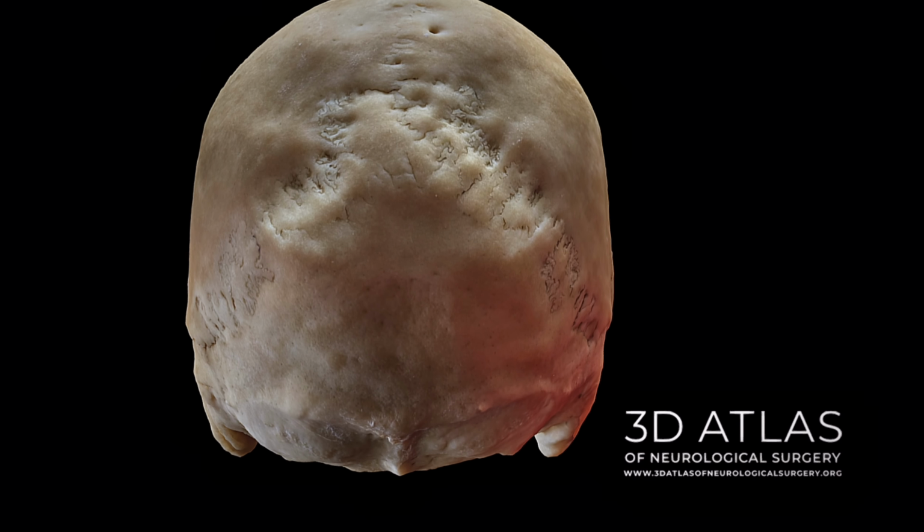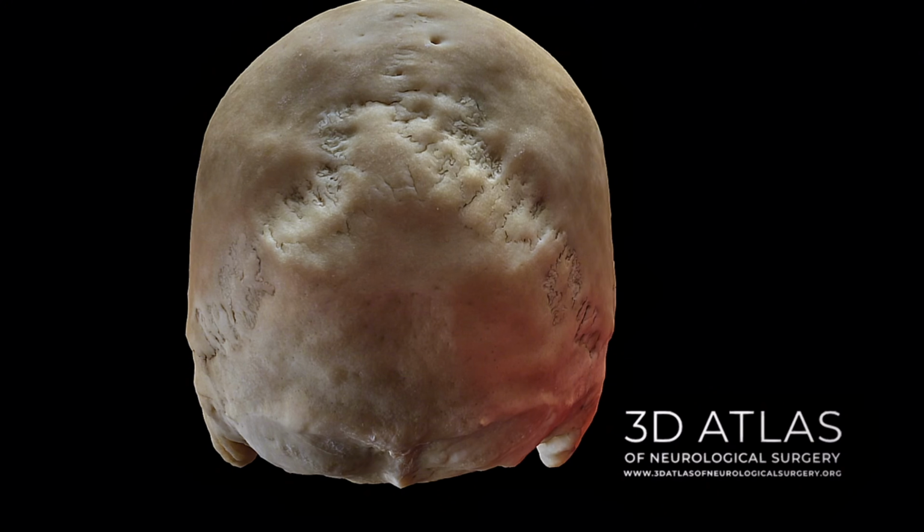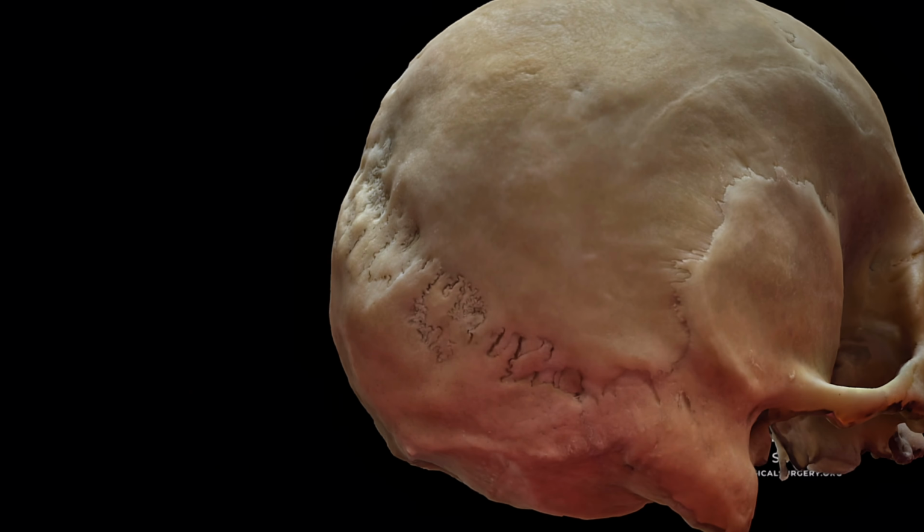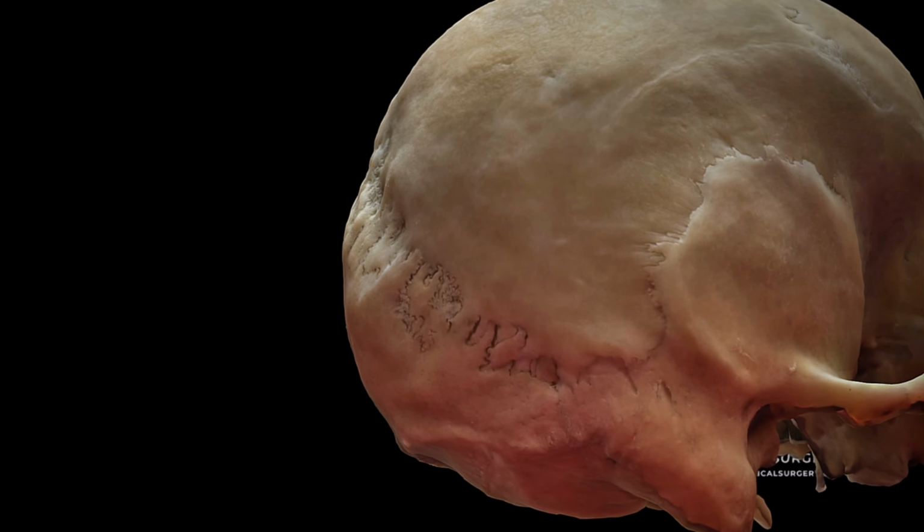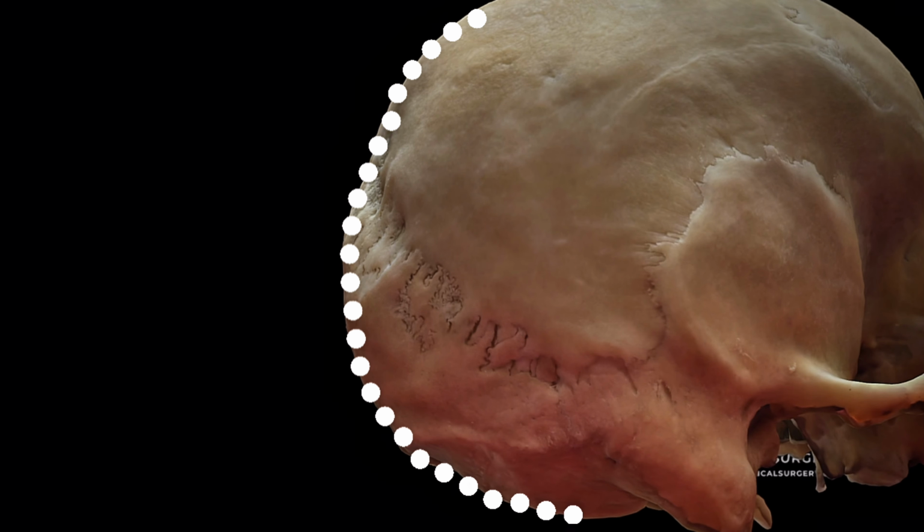Inferiorly and laterally, the occipital bone meets the temporal bones at the occipitomastoid sutures, situated just medial to the mastoid regions. Portions of the mastoid processes themselves may be seen projecting downward and laterally from beneath the posterior edge of the temporal bones. The overall outline of the norma occipitalis forms a smooth, broad curve superiorly, narrowing slightly as it descends.